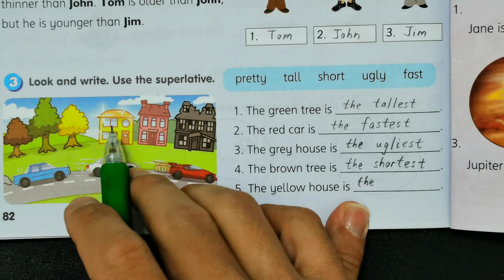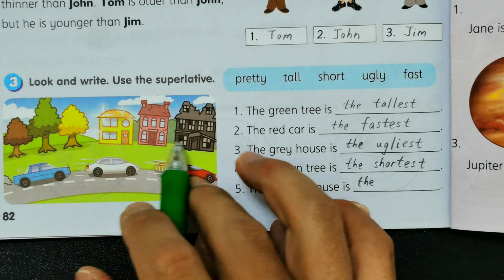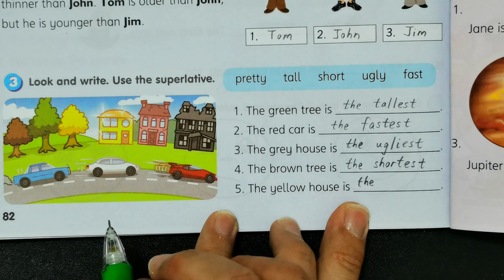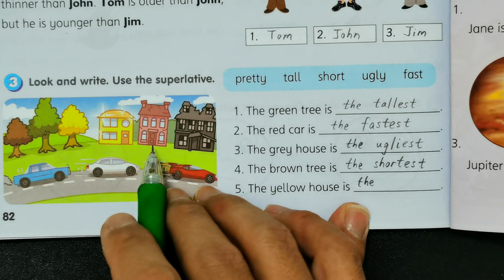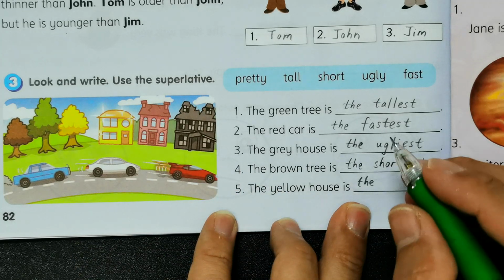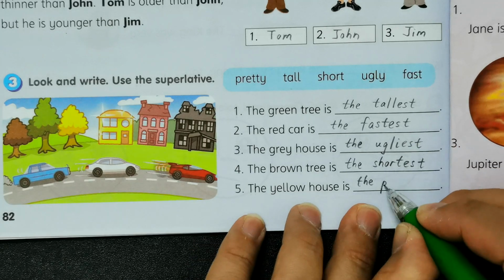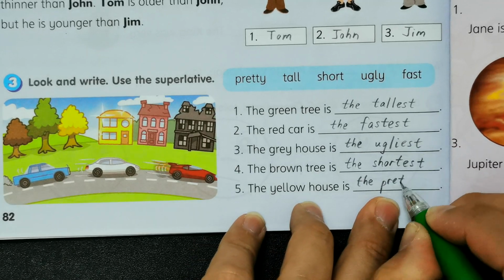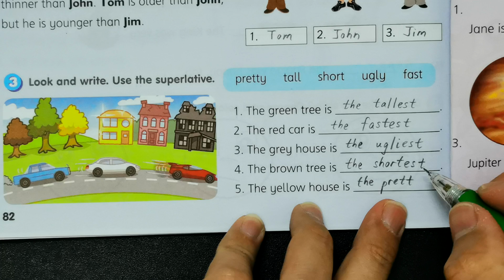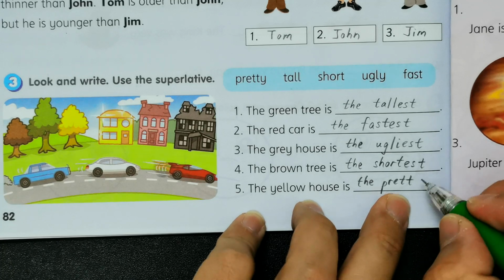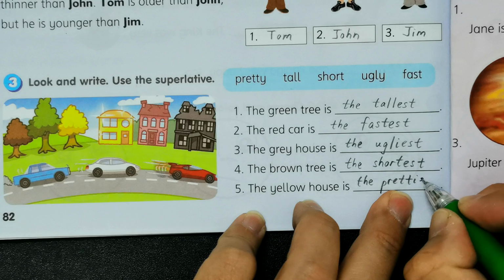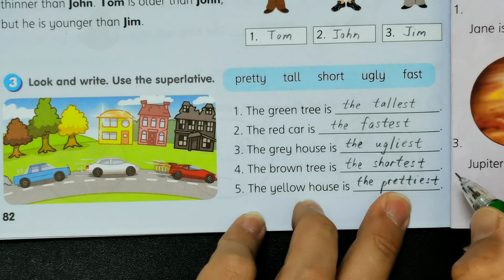So it's the brightest, looks clean compared to these houses here. So this one is a bit old. So the prettiest. So write the pretty and then omit the Y. So the Y should be replaced by IEST as in question number 3.